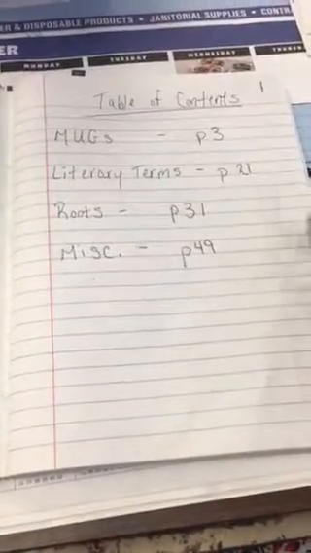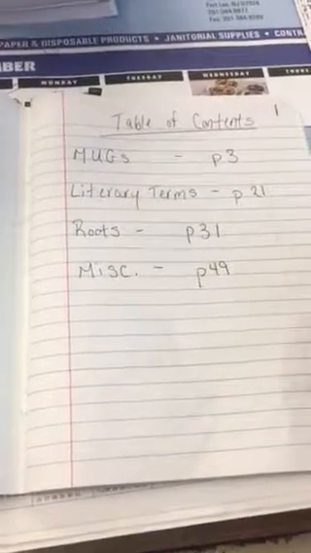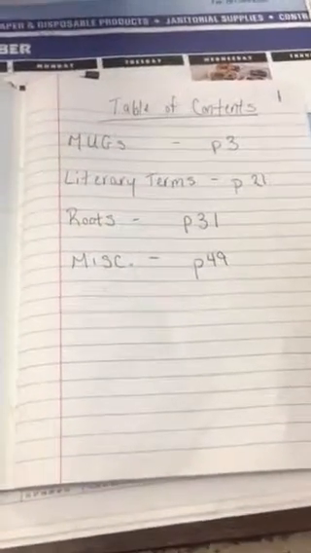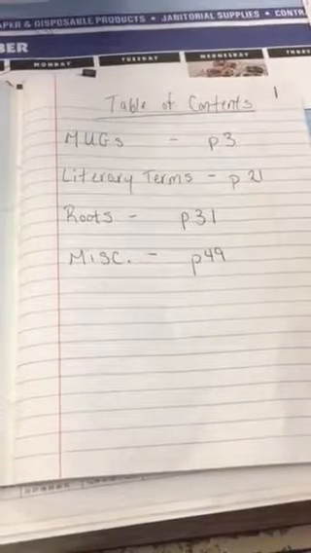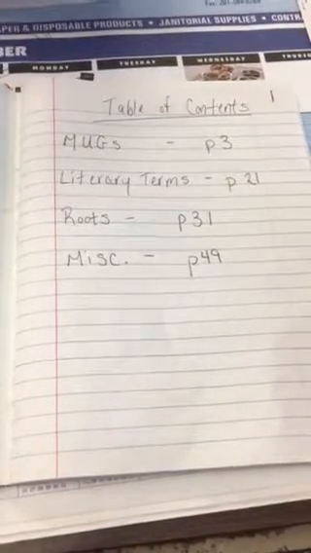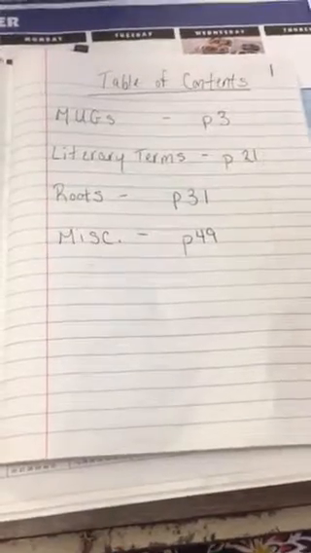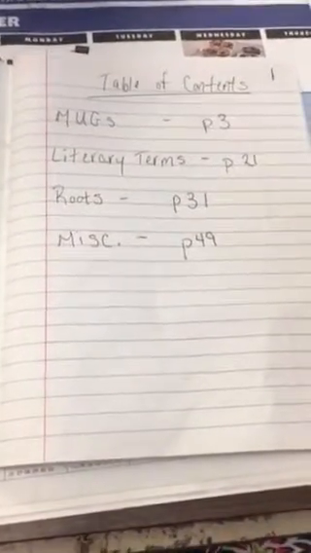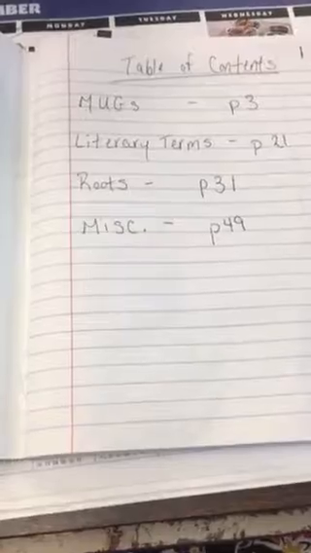All right, so essentially this is what I should see when I collect your interactive notebooks. I should be able to turn to this page and know that that's where your mugs begin. Same thing with the literary terms and roots and miscellaneous. It just makes things a lot easier to look for. If your interactive notebooks are all over the place, if you've got things written on totally different pages than where they're supposed to be, you're going to lose points. Don't make it hard for me, and it won't be hard for you. This will be organized, and we'll have a lot of fun doing them, actually, believe it or not.